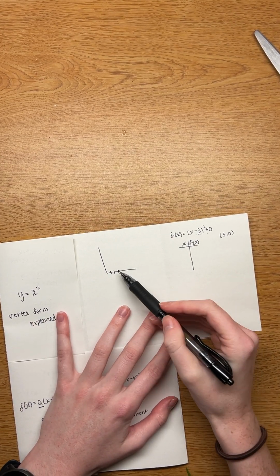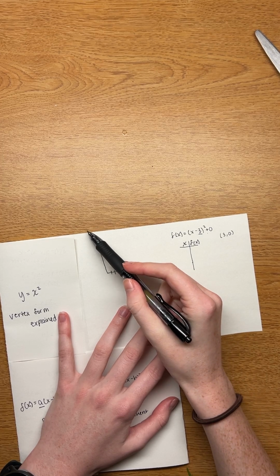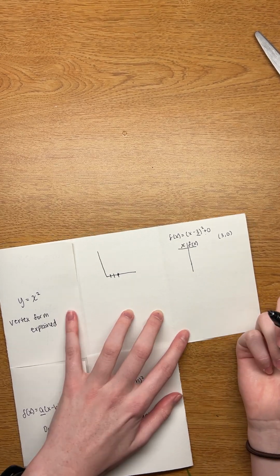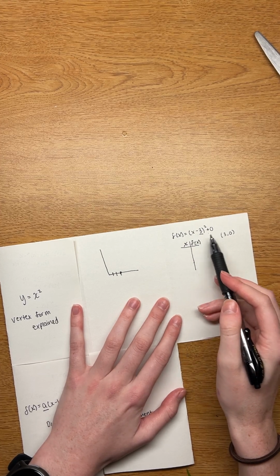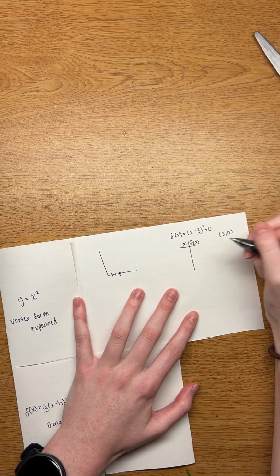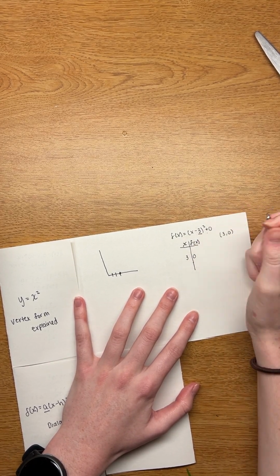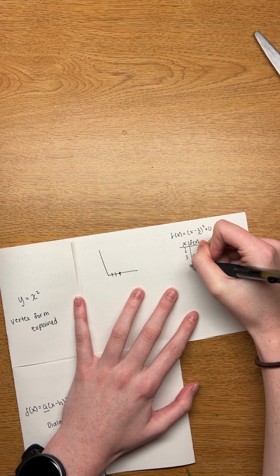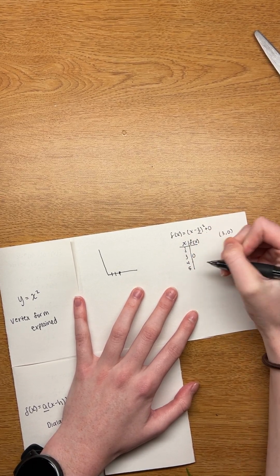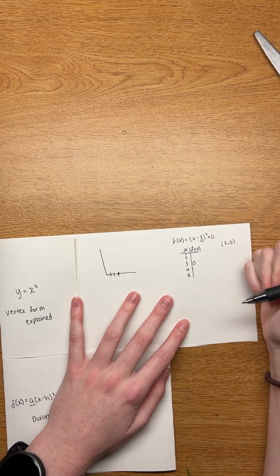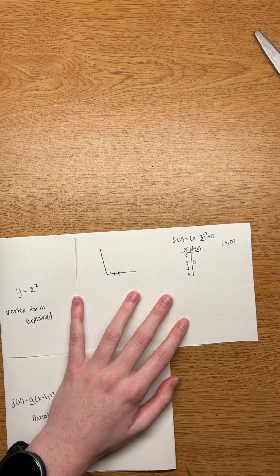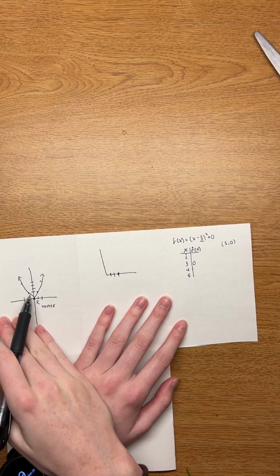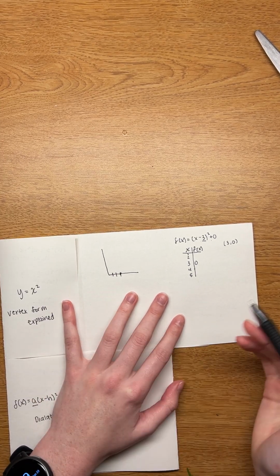Obviously, eventually, this side of the parabola is going to cross the y-axis, but we won't be drawing that far into it. So we know that our middle is 3, 0, so we want to do 2, 1, 4, and 5. So let's try 4 and 5, because we know that 2 and 1 are going to output the same, because the parabola is the same on both sides, as we've discussed before.